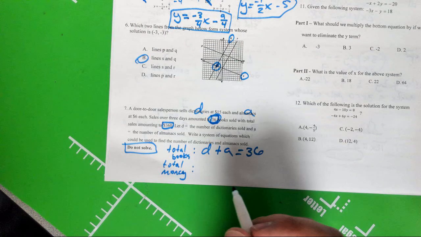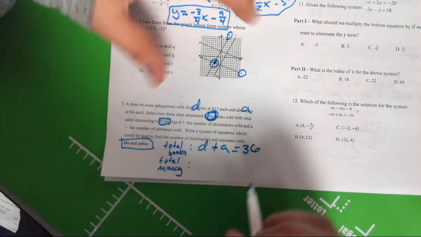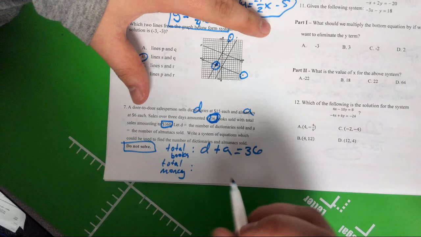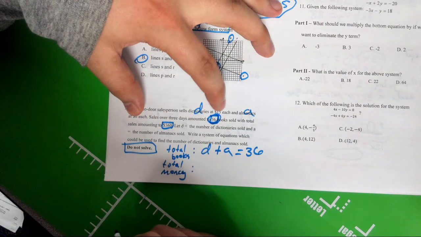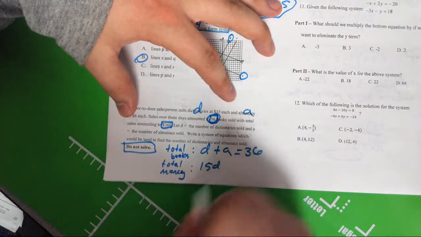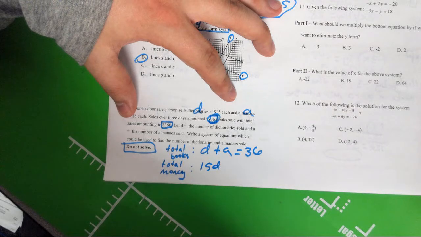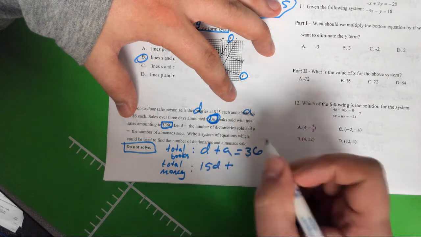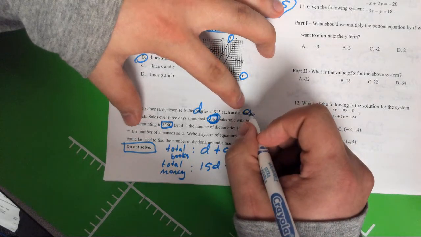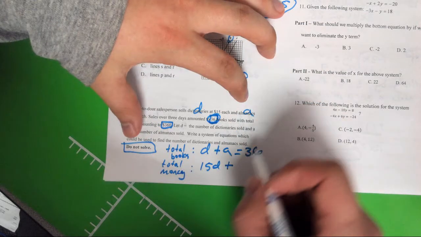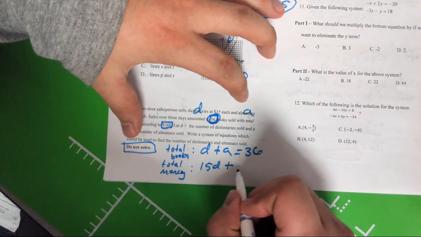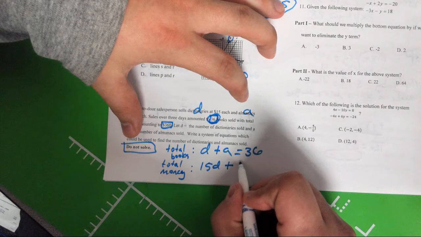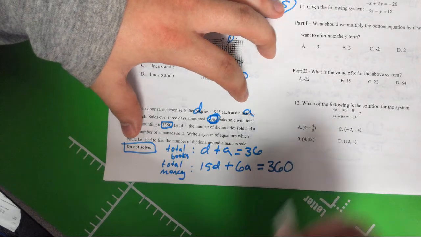Here, my total money. We've got to add together each one of these and how much they're worth. So if it's $15 for each dictionary, that would tell me how much I'd make from the dictionaries. I'm going to add that to how much I'm going to make from the almanacs, which would be 6 bucks times my A, so it'd be 6A. That has to equal my total money, 360.